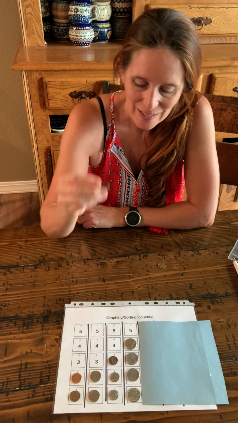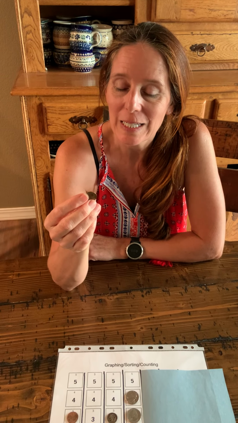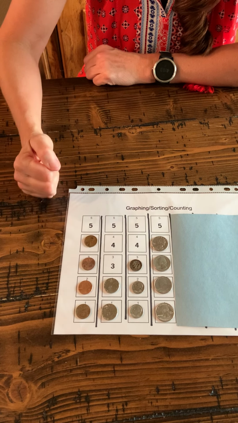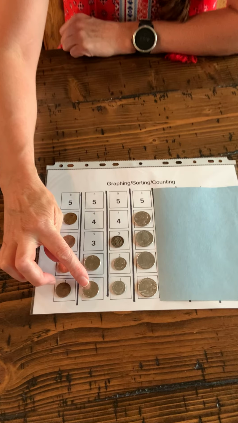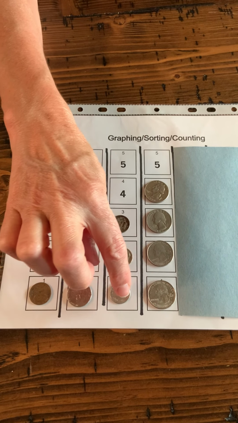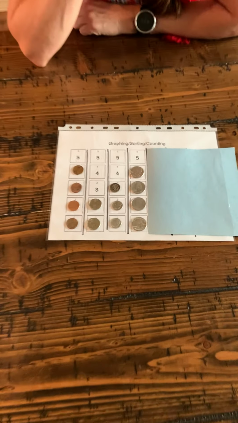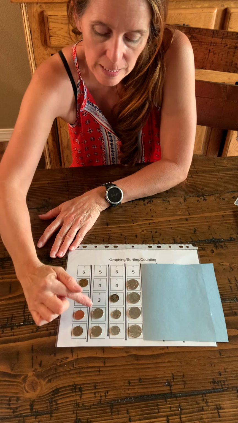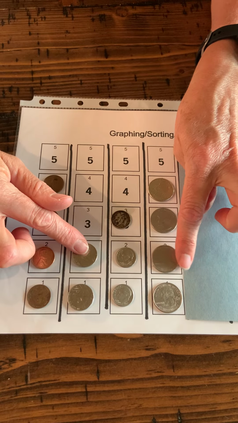Then I have my pennies. I have 1 more penny here and 1 more penny here in the penny line. So I have 1, 2, 3, 4 pennies, 1, 2 nickels, so that's 5, 10. And I have 1, 2, 3 dimes, 10, 20, 30. Which one do I have the least number of in my graph? You can see by looking at where it cuts off. The nickels cut off down here, so we have the least number of nickels.